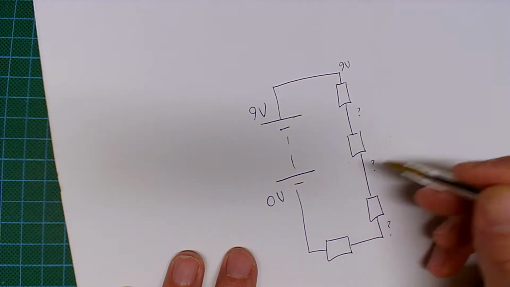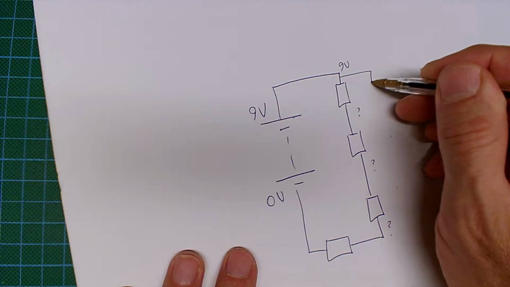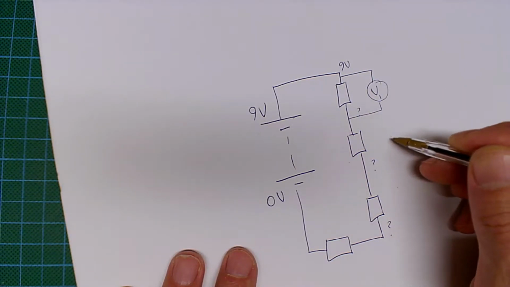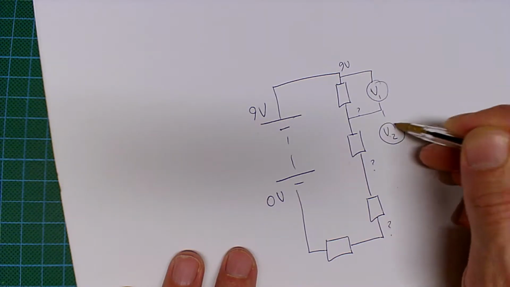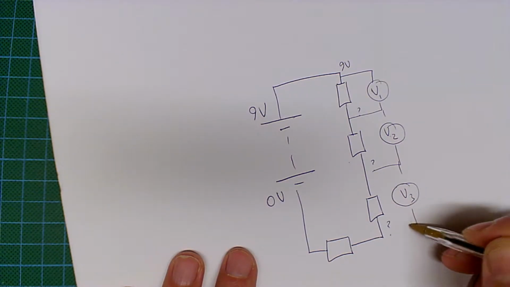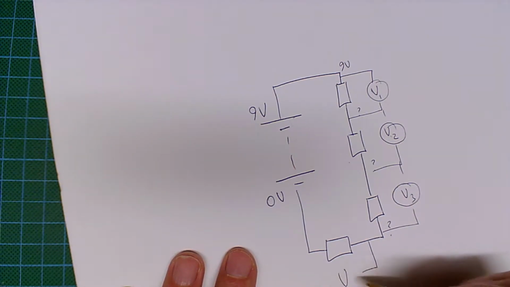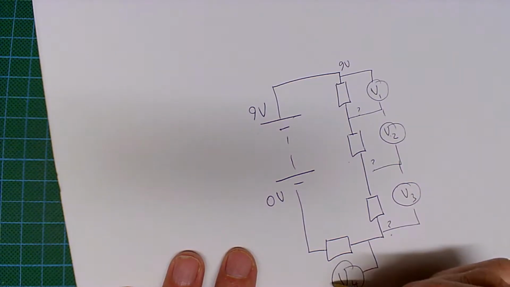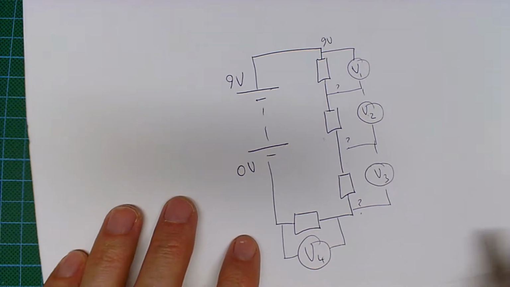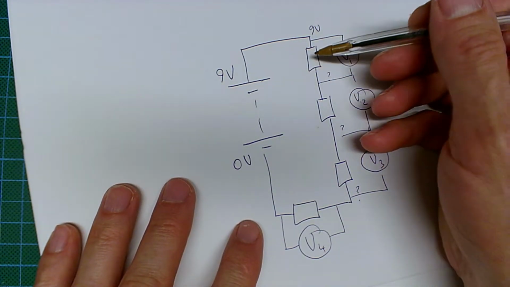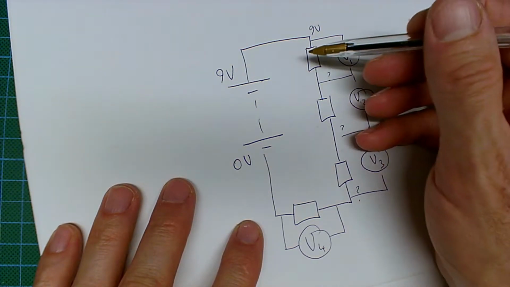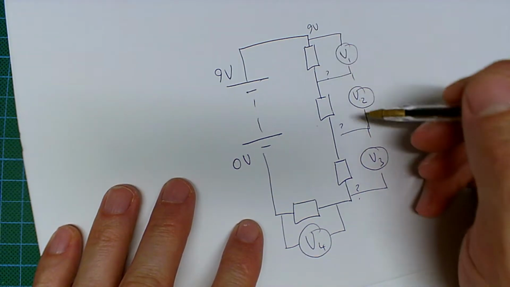So the sum of those voltage drops, so there will be a voltage drop there. Let's call that V1. And then we'll have voltage 2 drop, and then voltage 3 drop, like that. Okay, so progressively, as it goes around the circuit, the voltage is going to drop until it gets to 0 volts. So the sum of those drops. Okay, now if each one of these resistors were an equal resistance value, then each of the voltage drops will also be equal.